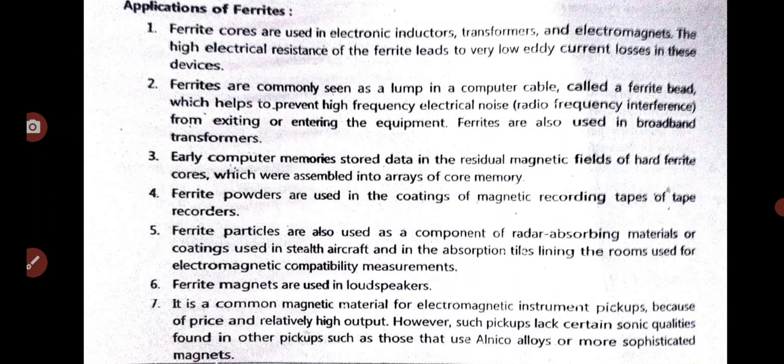Second application: ferrites are commonly seen as a lump in a computer cable, called a ferrite bead, and with its help it prevents high frequency electrical noise, that is radio frequency interference, from exiting or entering the equipment. Ferrite is also used in broadband transformers. Next, early computer memory stored data in the residual magnetic field of hard ferrite cores, which were assembled into arrays of core memory.